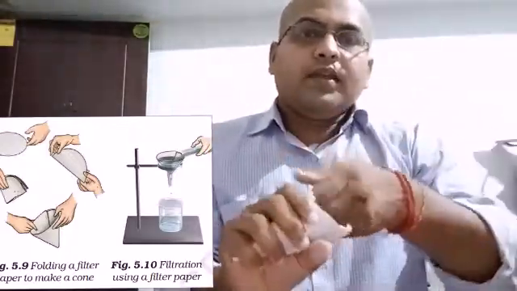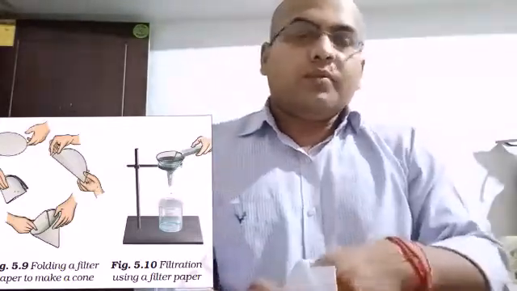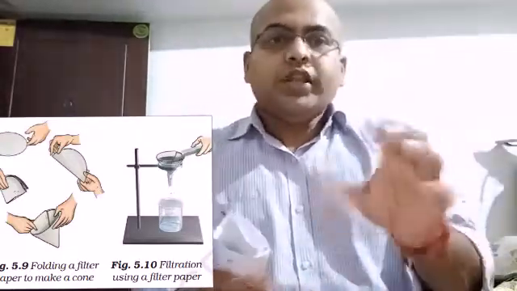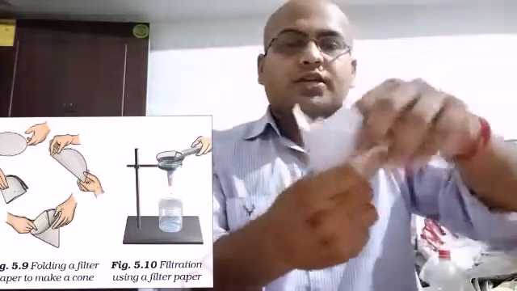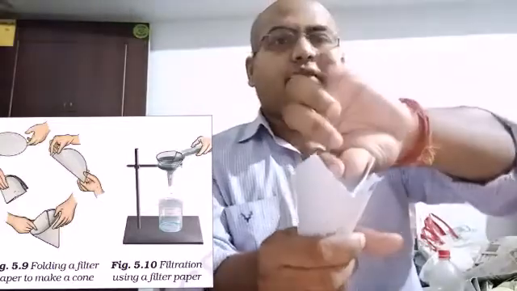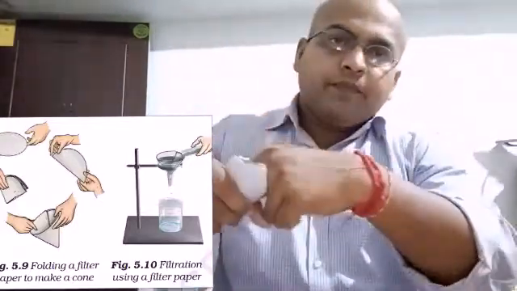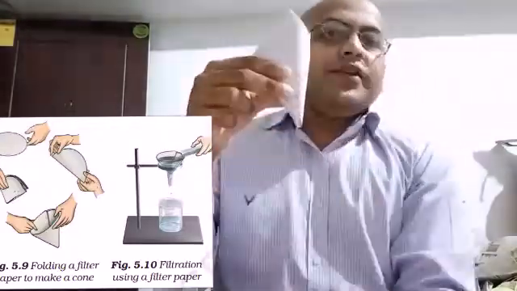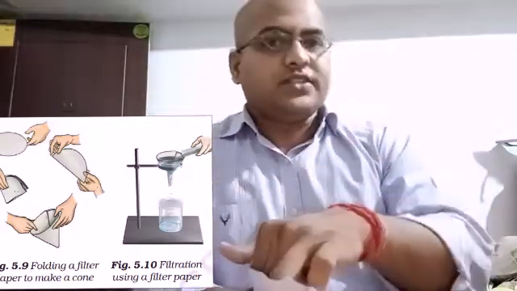And remember, in the kitchen, when our mother used to put kerosene oil into a bottle, they used a funnel type structure. In that funnel type structure we put the filter paper, and then we pour the liquid which needs to be filtered. Here the filter paper allows only the liquid to come out into the glass, but the dust particles stay here.